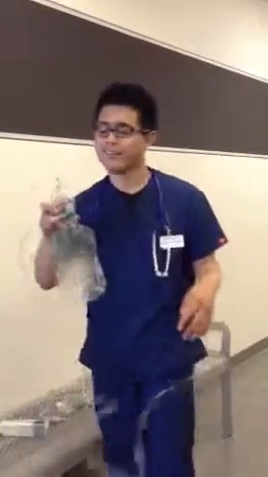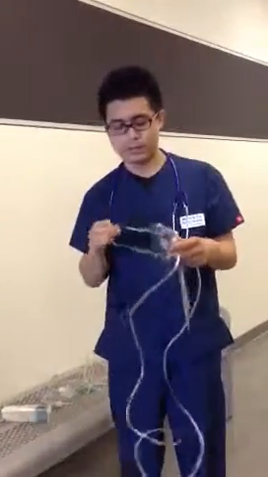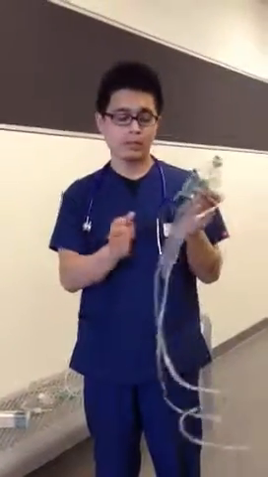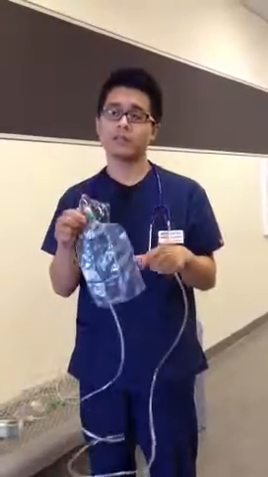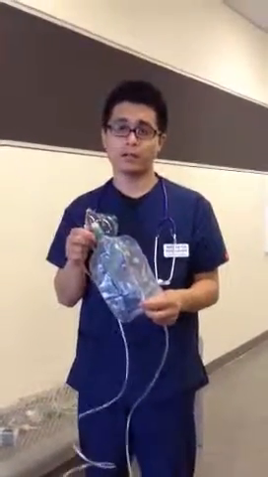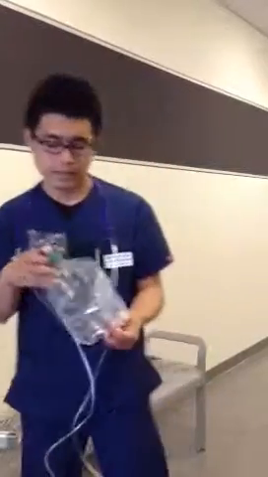Now, the difference of this mask compared to the other mask is the reservoir bag. With this reservoir bag, you want to make sure that the bag is moving as the patient is inhaling. As it inhales, you want it to deflate to maybe half or a third of the bag. Now, if it's staying inflated, that means it's too much flow, and you have to decrease the flow. If it's completely collapsing, you need more flow, and you increase it.